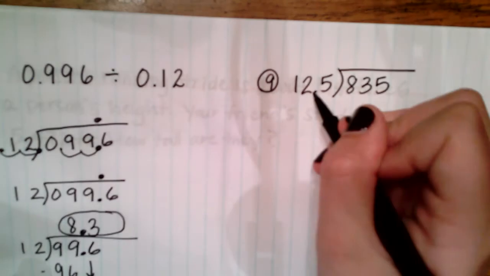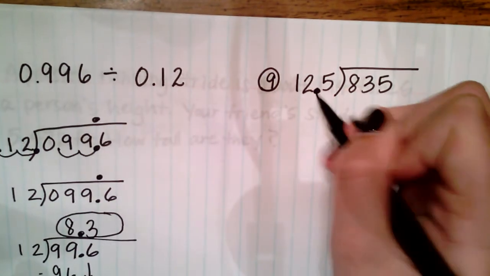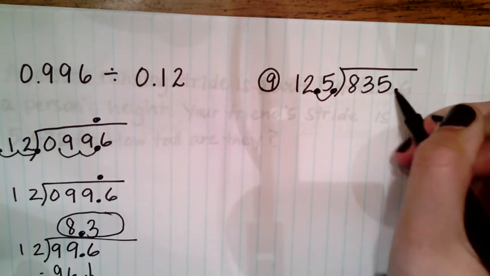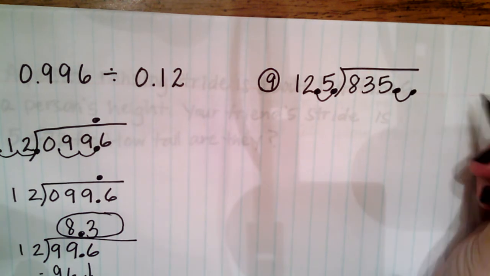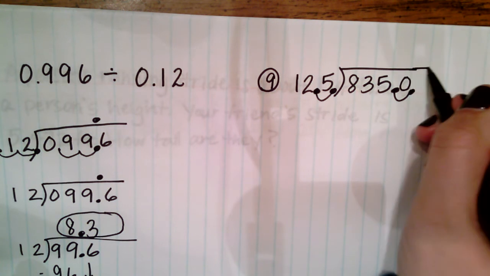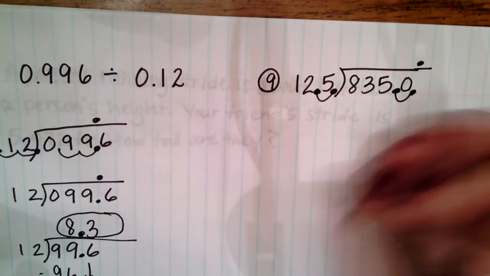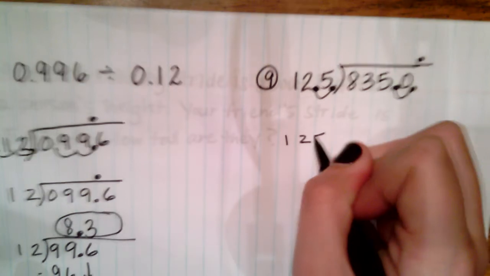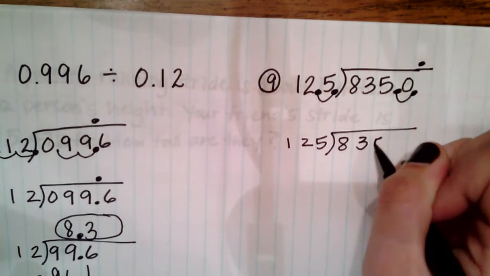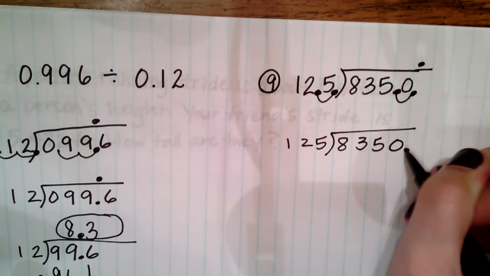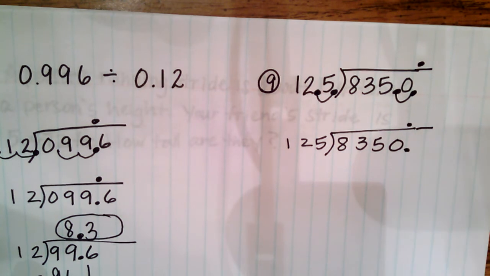Okay, in this problem, I see a decimal in my divisor. So times 10. The decimal's at the end of a whole number. So hop once, float her up. Rewrite my problem. 8350 decimal.